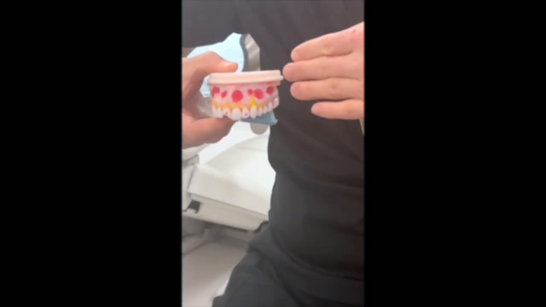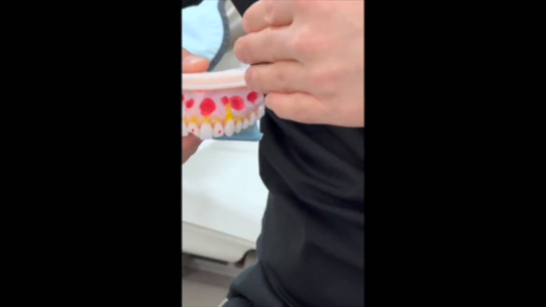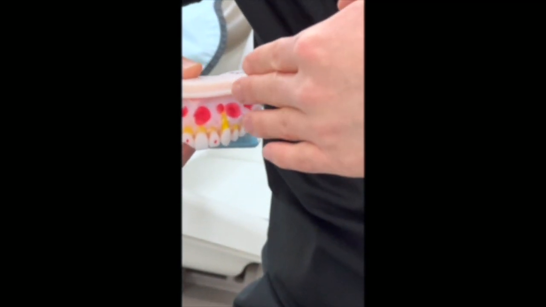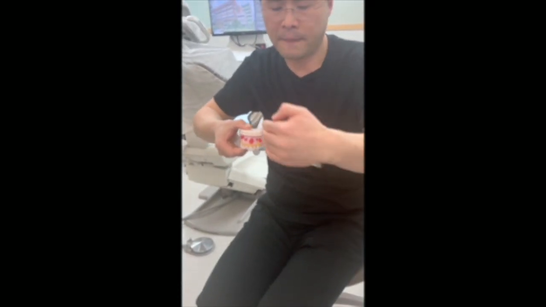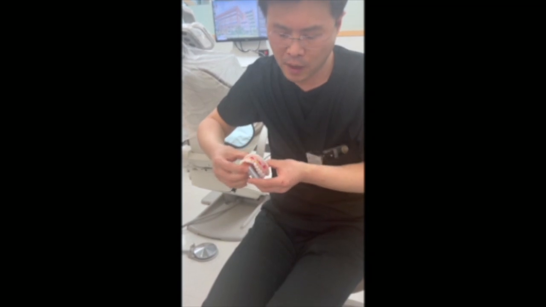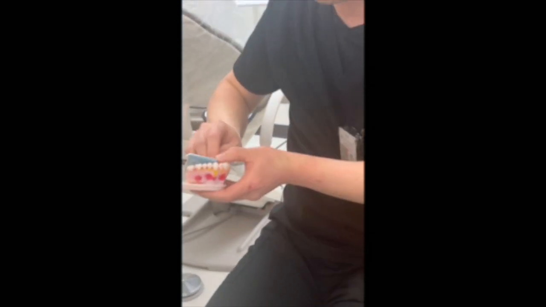So if you take it mesially the first time, you'll switch it distally. It may even look like that you're taking it directly at the canine, but this off angle will give you a visualization as to whether it's single or double rooted.